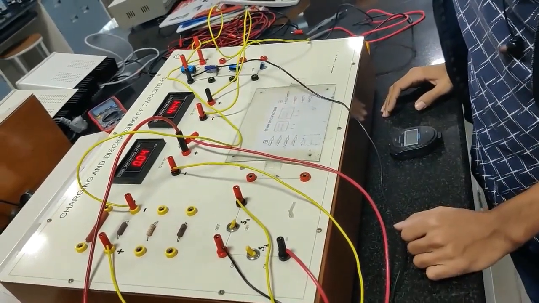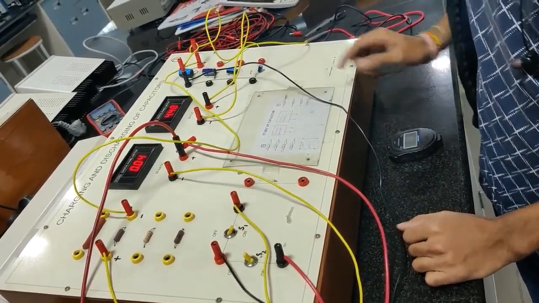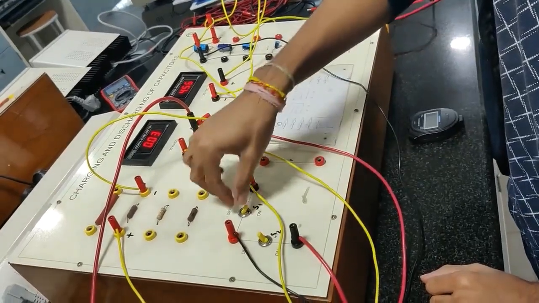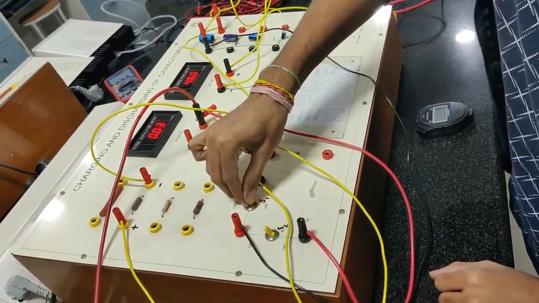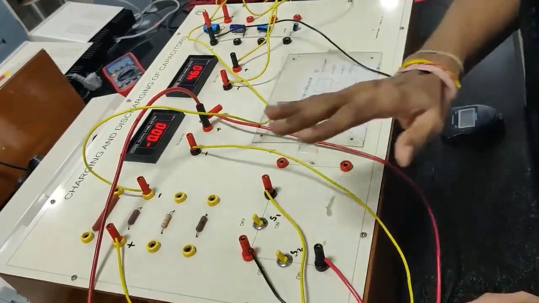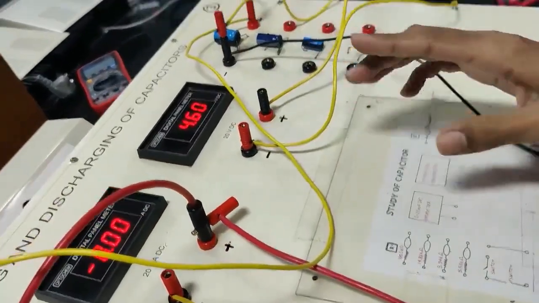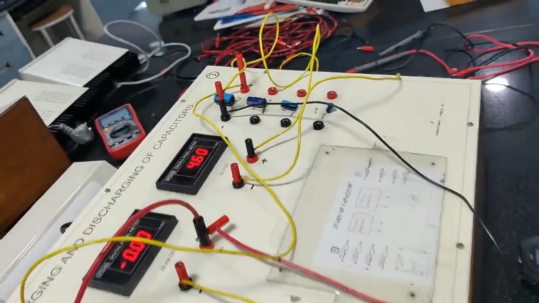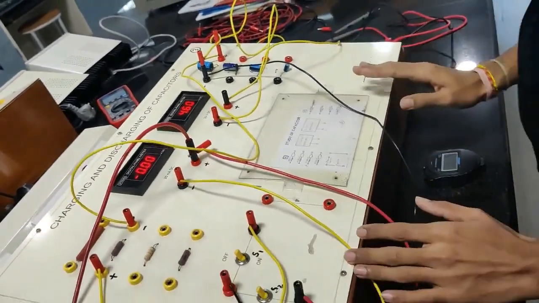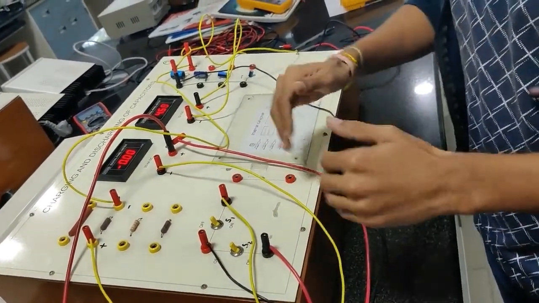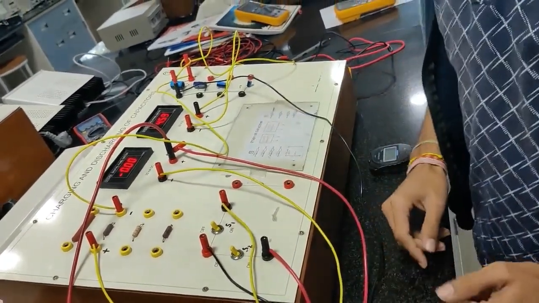Then you have to switch off or disconnect the circuit completely. For example, switch off S1, but make sure it reaches the peak value and that you wait at least three times the time constant. So this is the first part of the third part of the experiment.